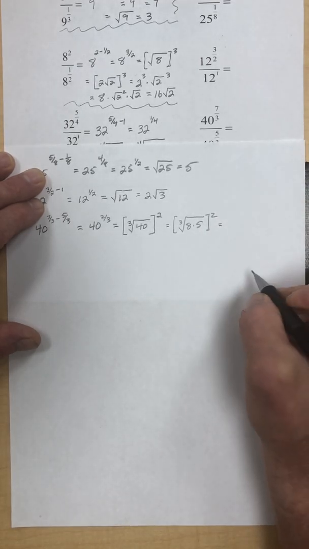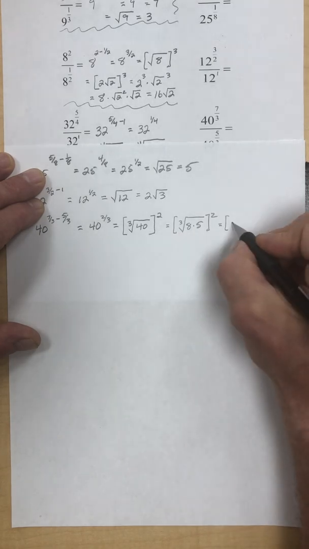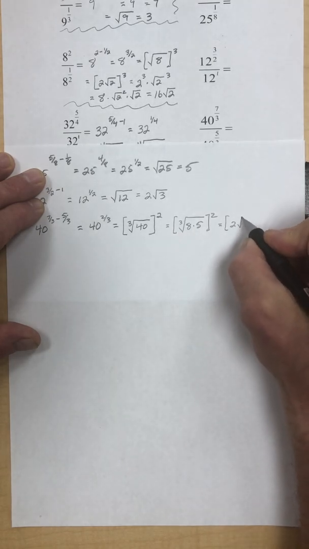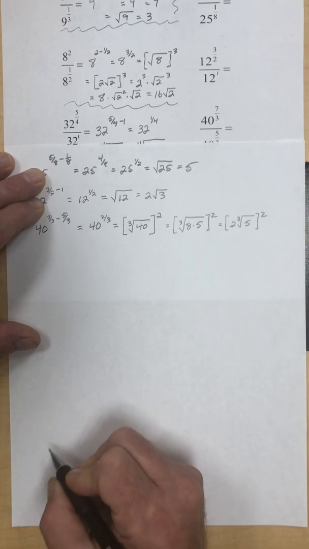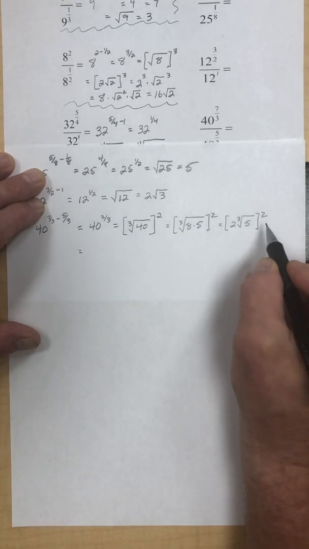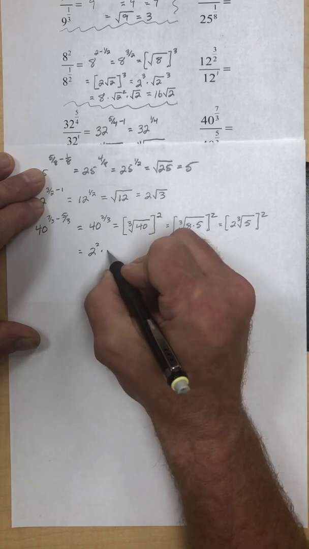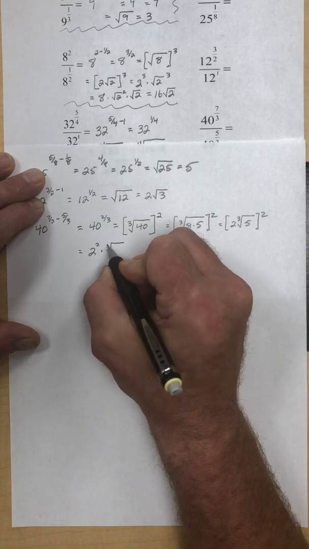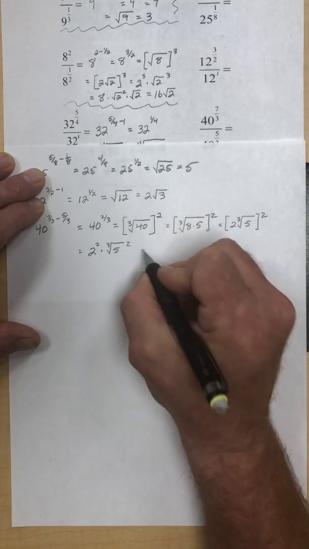The cube root of 8 is just 2, but I can't do anything with the cube root of 5. So I have to take everything underneath there and square it. So I get 2 squared times the cube root of 5 squared.